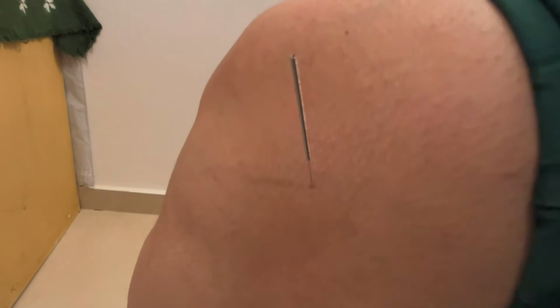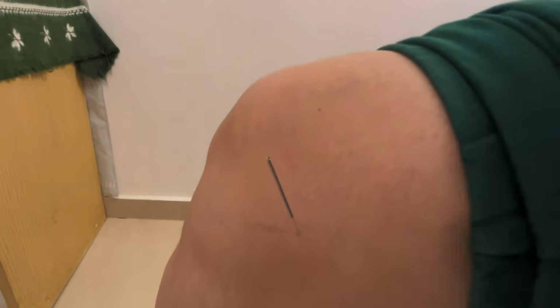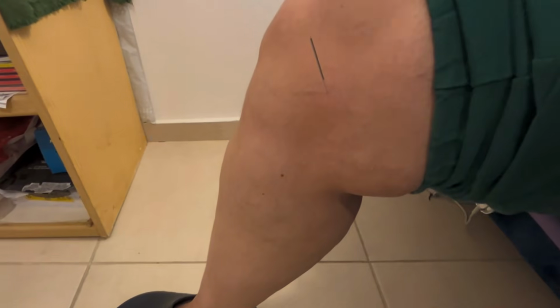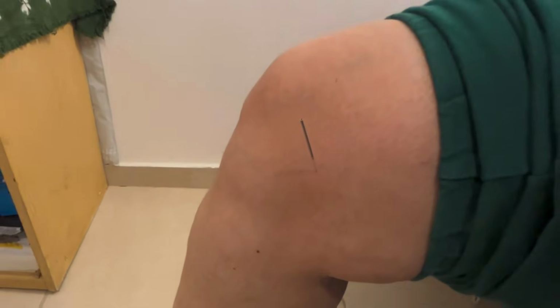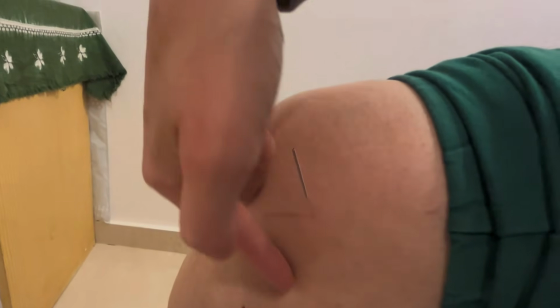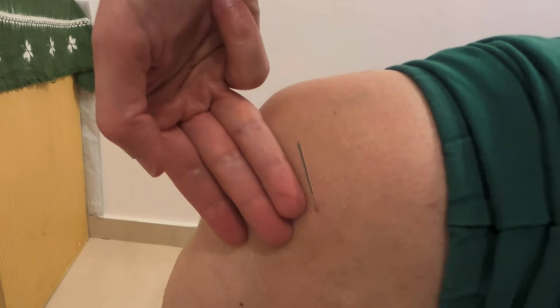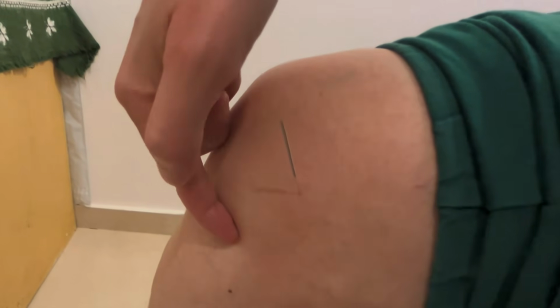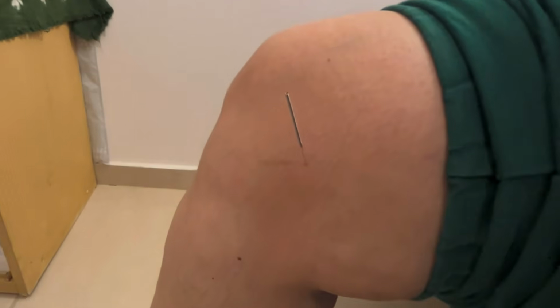We can think about the Kidney 10 area. This is the first point. The second point will be one cun distally, and the needling will also be towards the kidney channel.